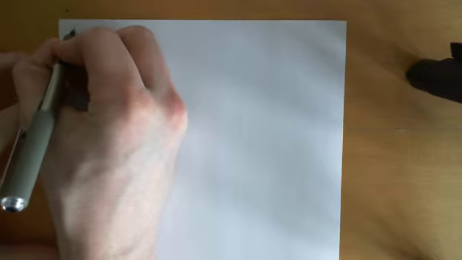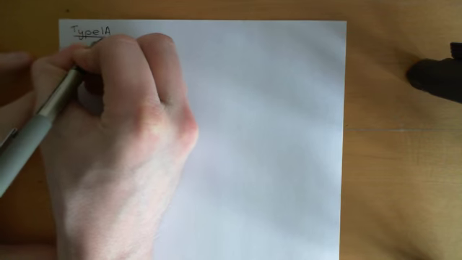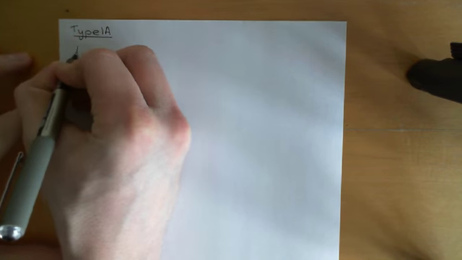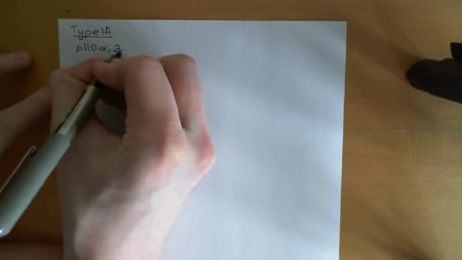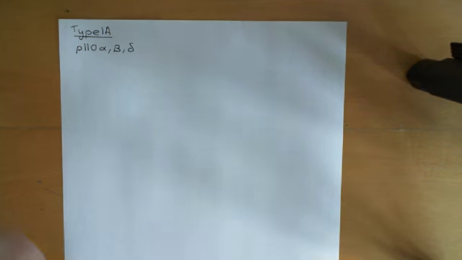Okay, so let's start off with the regulatory subunits that can be used in type 1a PI3 kinases. So remember, if we're making a type 1a PI3 kinase, that means that we've either used P110 alpha, P110 beta, or P110 delta to create PI3 kinase alpha, beta, or delta. Okay, right.